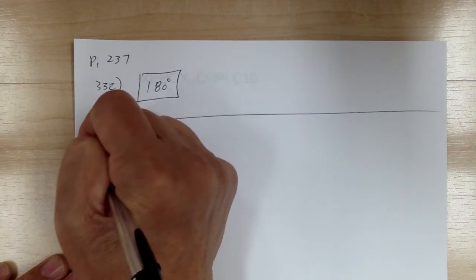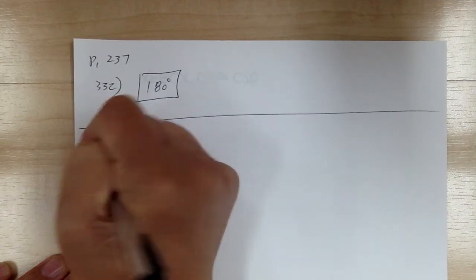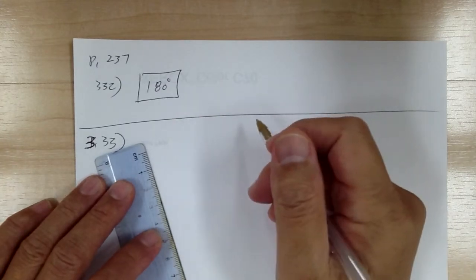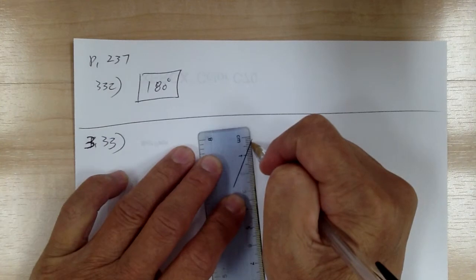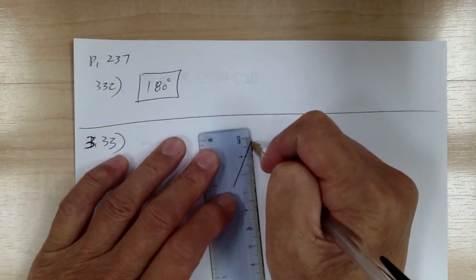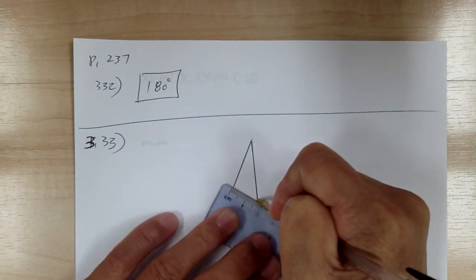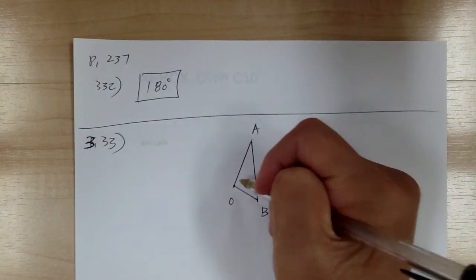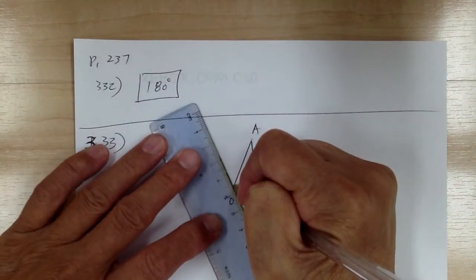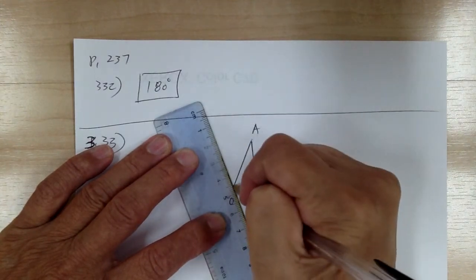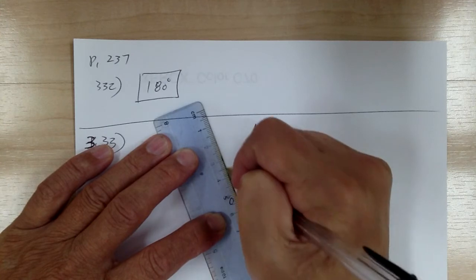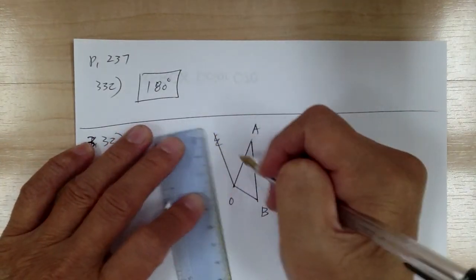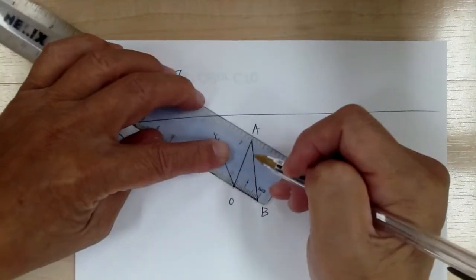Okay, let's go to number 333. Basically you have a triangle, call it AB, and you're going to rotate about a point O and end up somewhere over here.